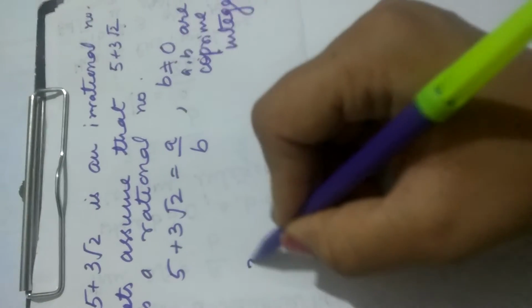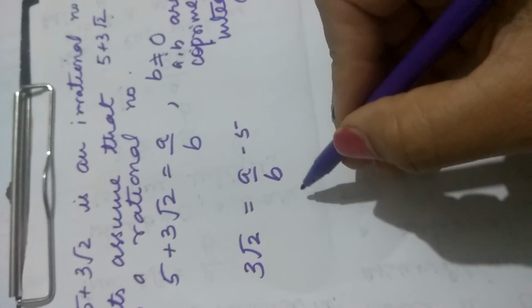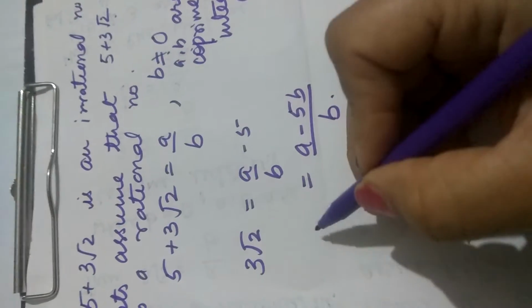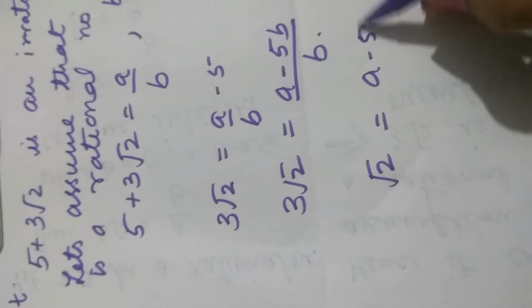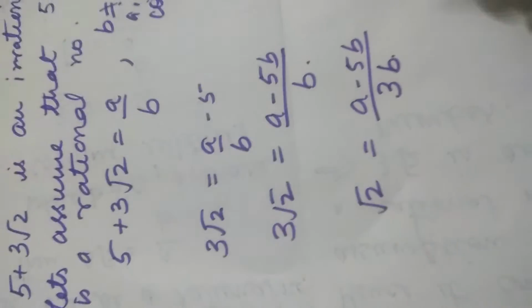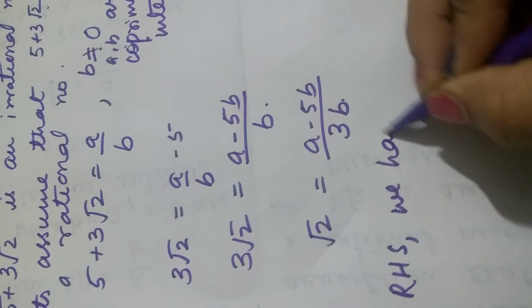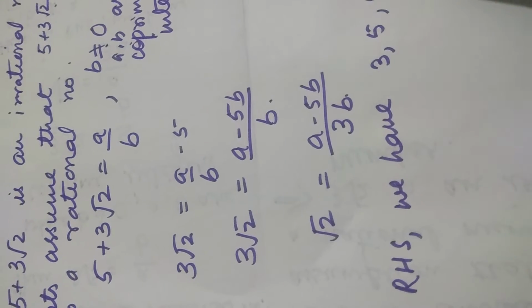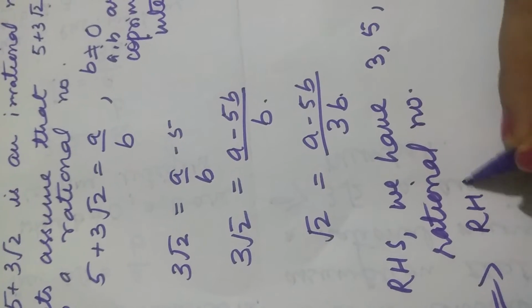So now we are going to keep root 2 on this side of the equation and take all the other things to the other side. So it will be 3 root 2 equal to a upon b minus 5, and this can be written as a minus 5b upon b, and then we will take 3 to the other side. So we will write root 2 equal to a minus 5b upon 3b. Again then we will say in RHS we have 3, 5, a, b as rational numbers, which implies that RHS is rational.